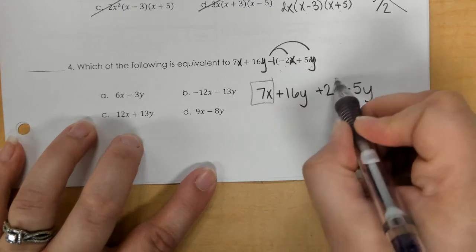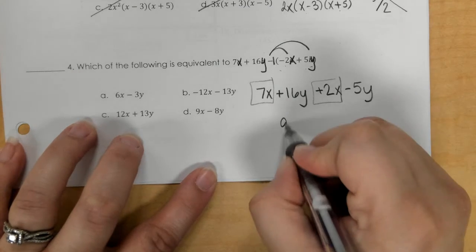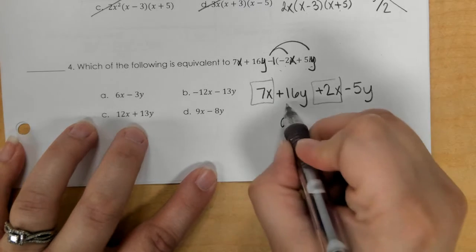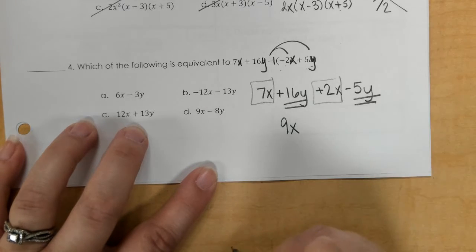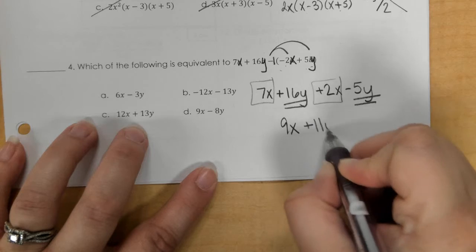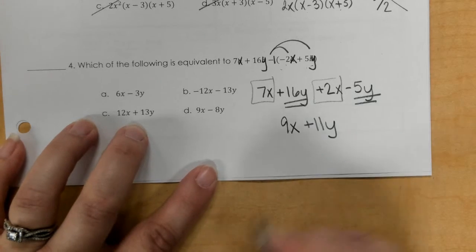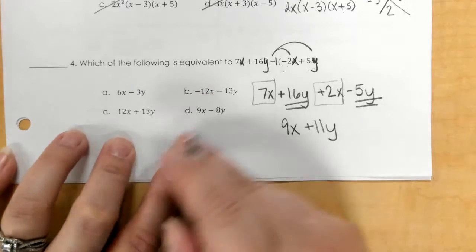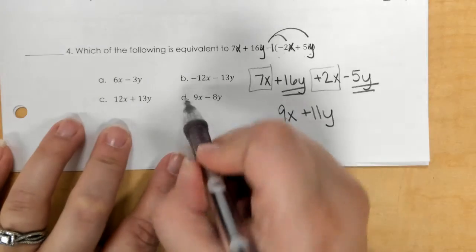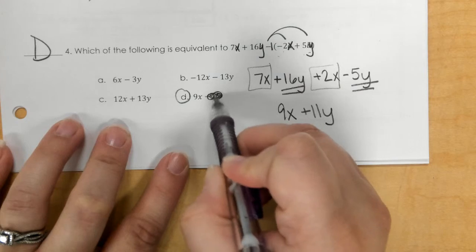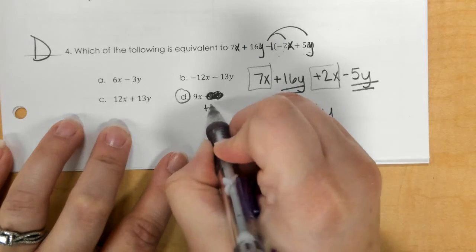So 7x plus 2x is 9x. 16y minus 5y is 11y. And as you can see, that answer is not over here. So we're going to change it to be D, and just change that negative 8y to plus 11y.